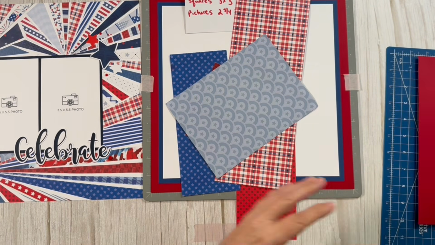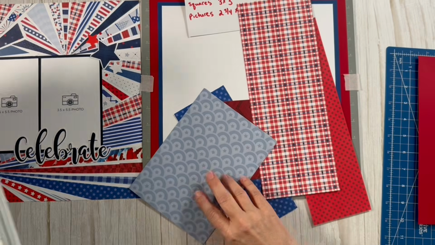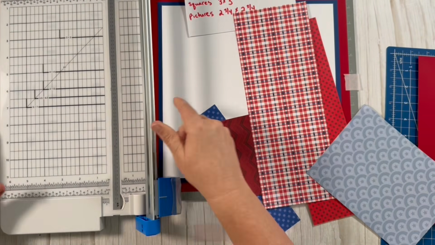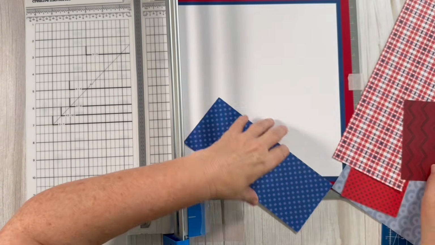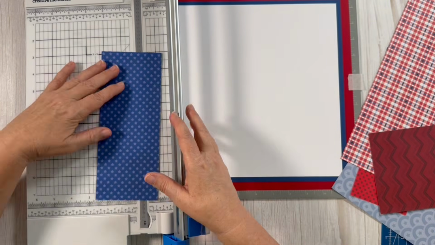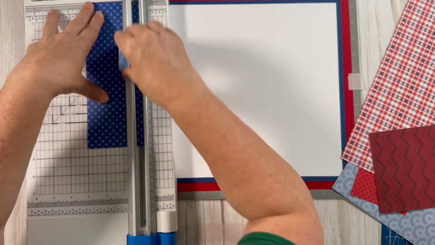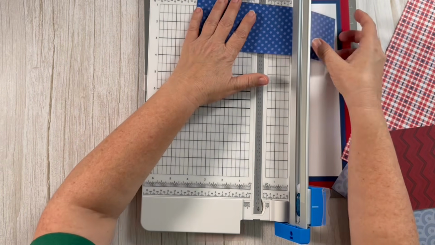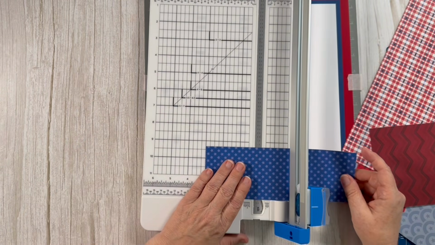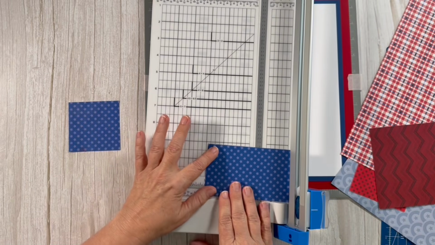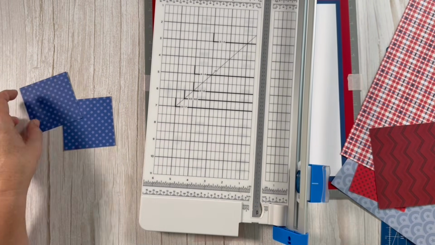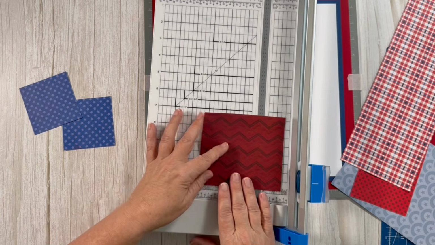So let's cut some of these squares. And we're going to cut them at 3x3. Trying to give myself room here. So again, I'm cutting 3x3 squares. I'm just going to cut a couple from each of my papers that I have sitting here.